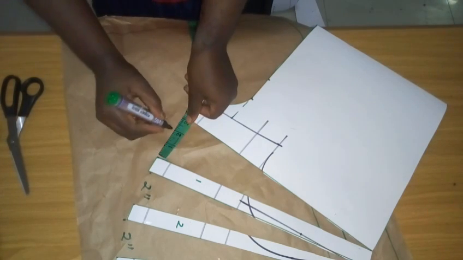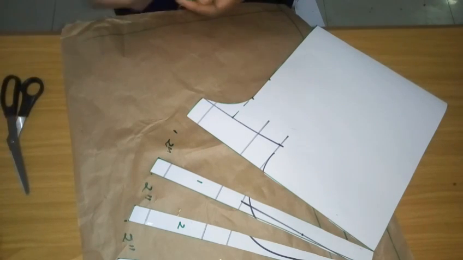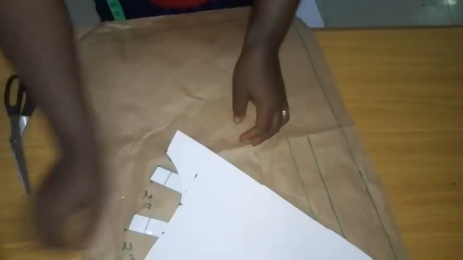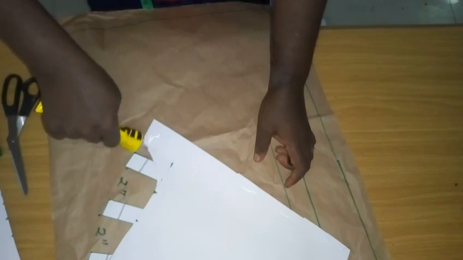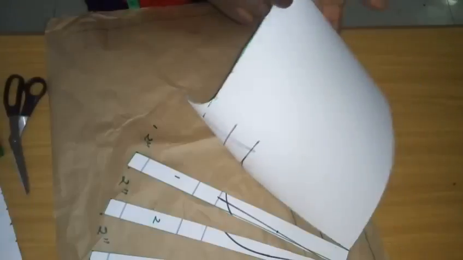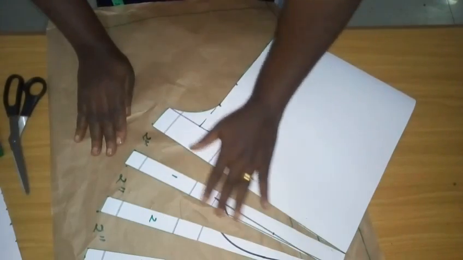So from here, I'll measure 2 inches. I have 2 inches right here. Now, I'm going to turn the back of the paper to apply my adhesive. So I have it stick on the plain pattern paper we are using to slash. So I will stick it on this point like this.